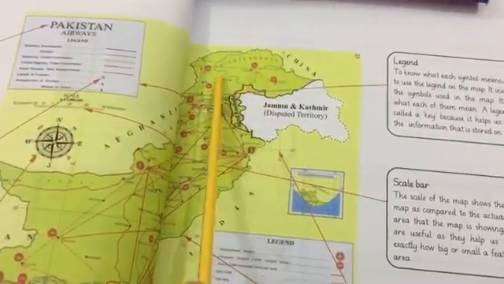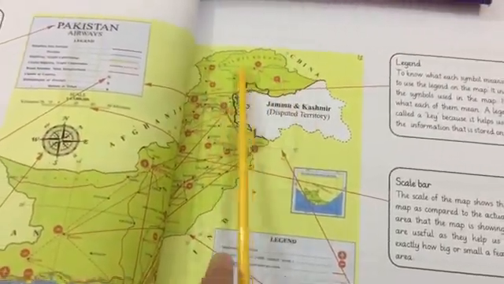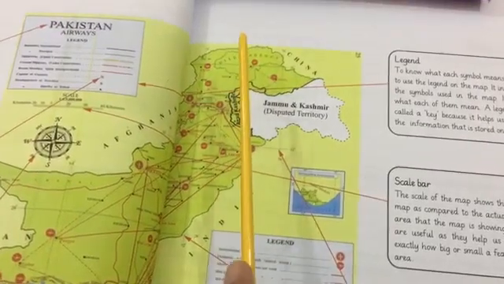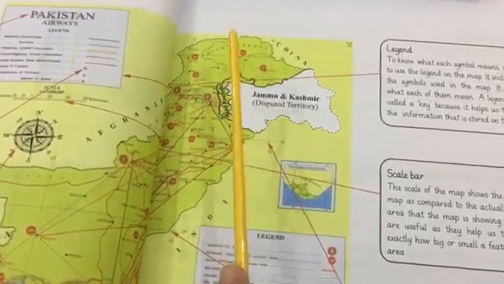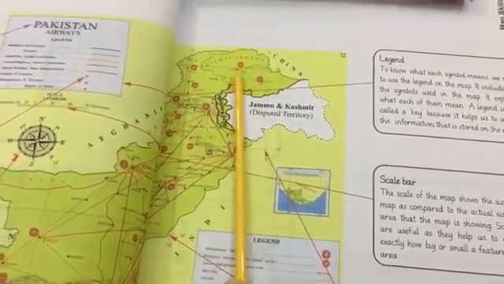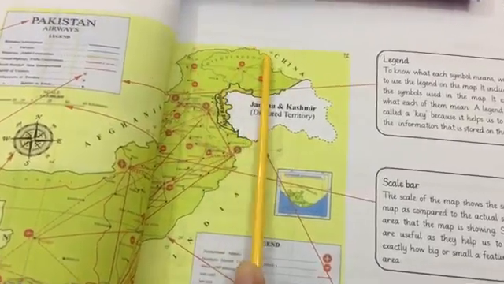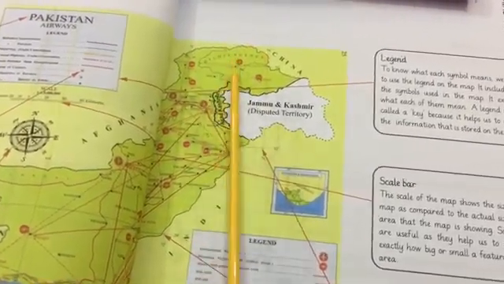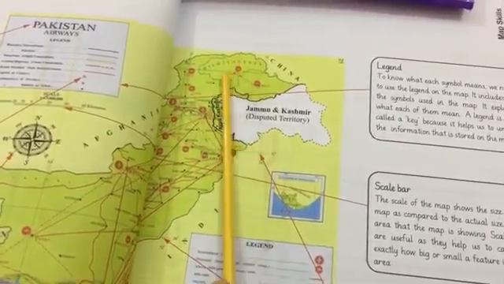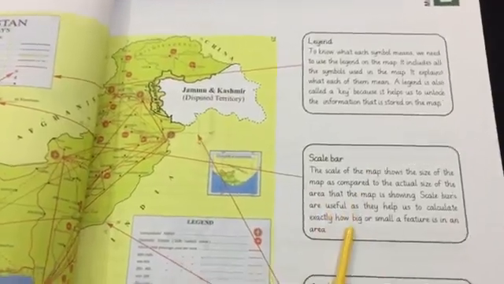In the map they will be showing us a specific number, and from that number we will be able to guess what could be the actual length or actual area of a specific province or of a specific country, right? So we will be discussing the scale bar in detail.